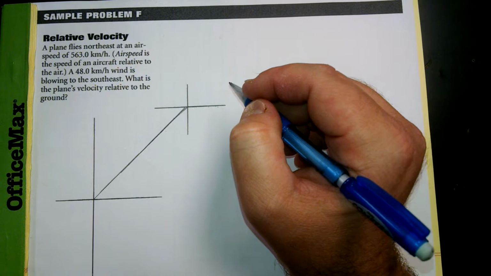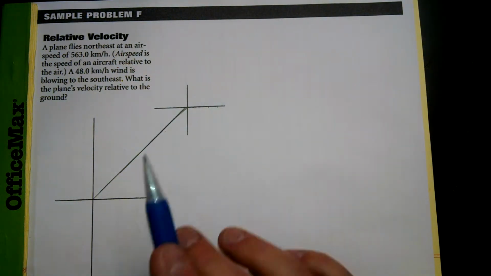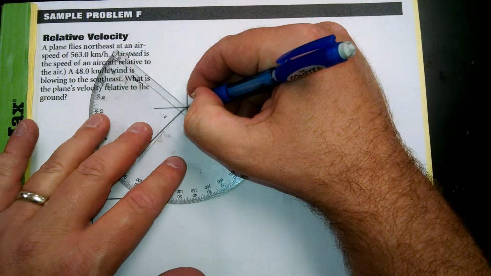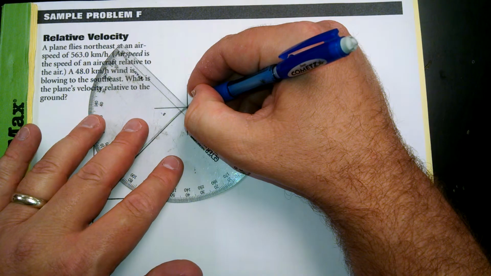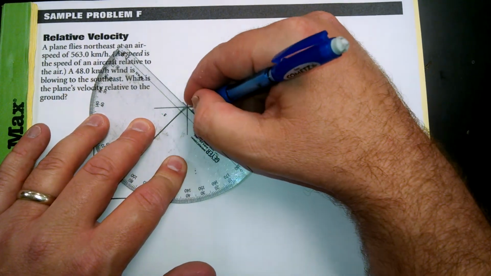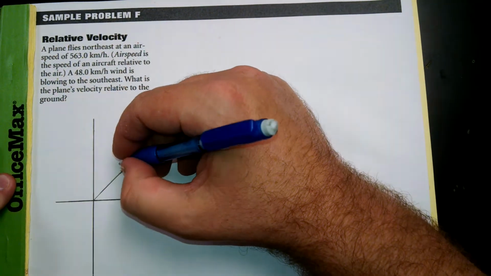Okay, so while the airplane is flying northeast, the wind is pushing southeast. I'll go ahead and plug that in right there. And again, that's at a relatively 45-degree angle. Okay, so I'm going to put my two vectors in here.